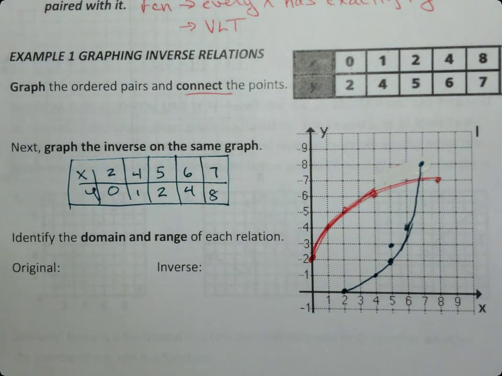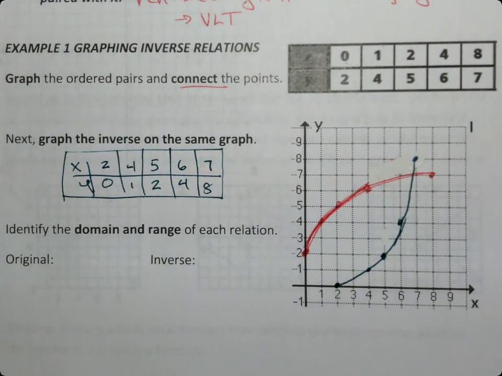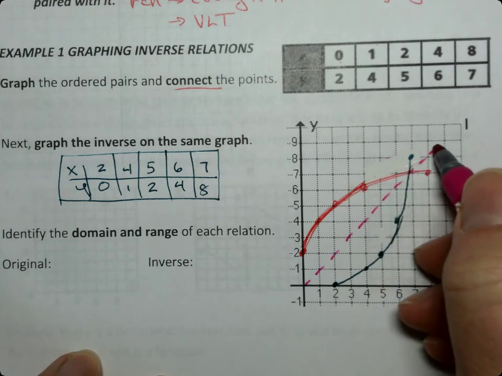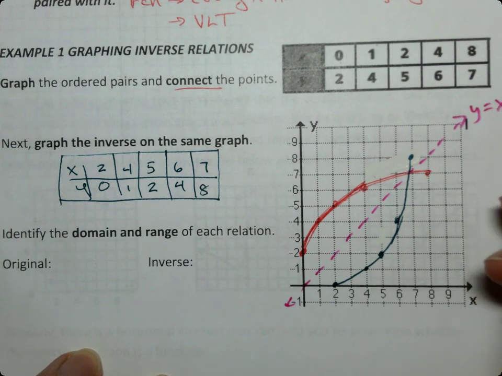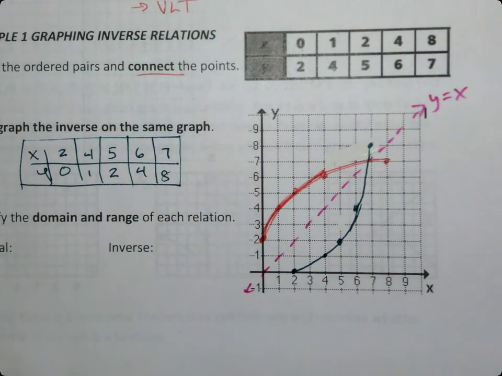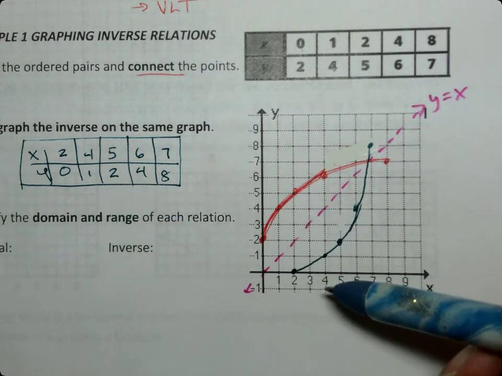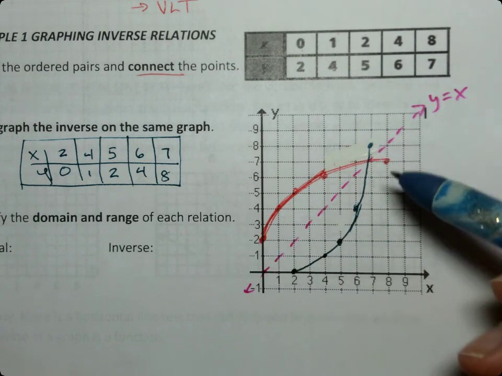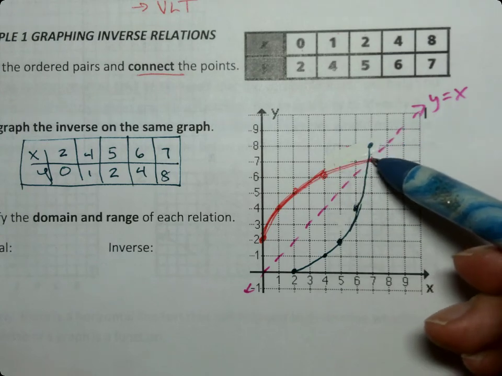And this is where I want you to see that line of reflection. So if you take a second and look at this line y equals x, which would be 1, 1, 2, 2, 3, 3, that's your line y equals x. That's your line of reflection. To me, it's much easier to make a chart and then flip the chart and then graph those points than to say, let me graph this and fold it over here. So if my graph crosses over this line of symmetry, then the points will intersect.